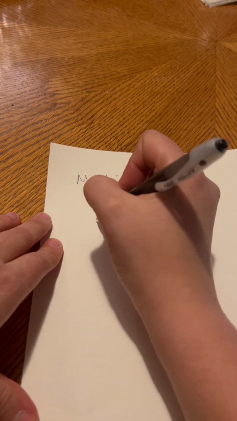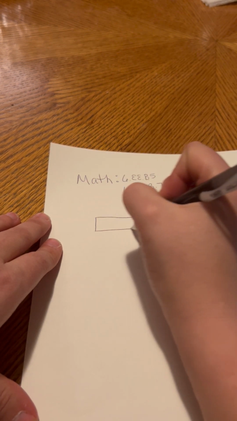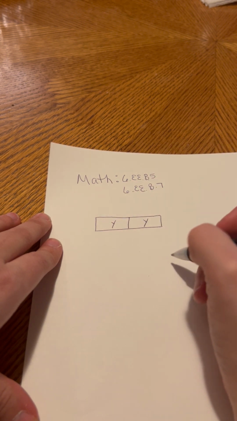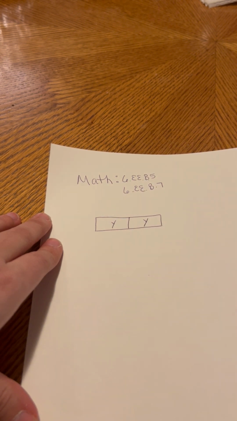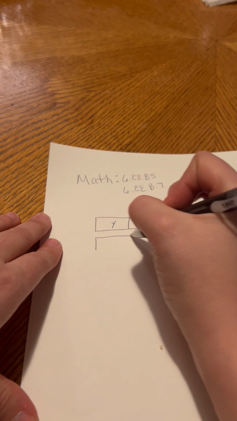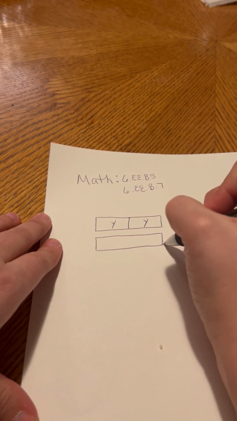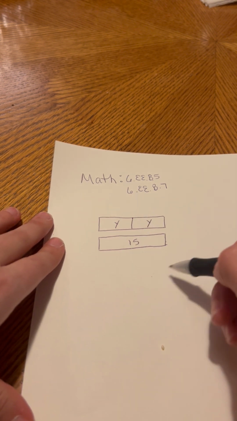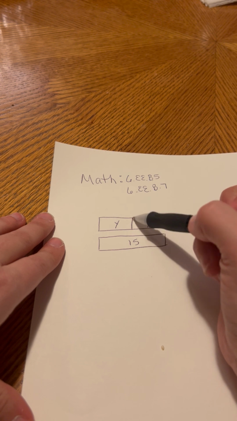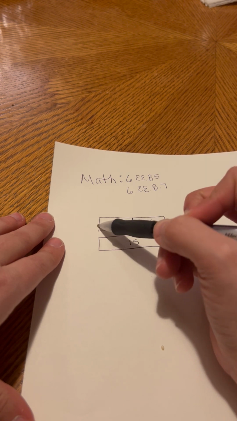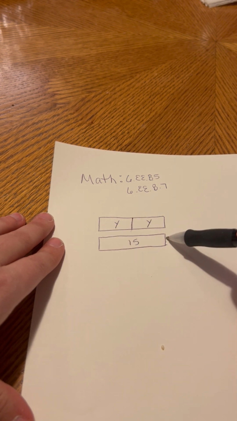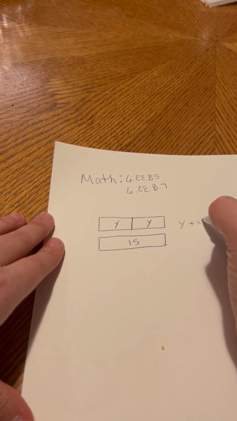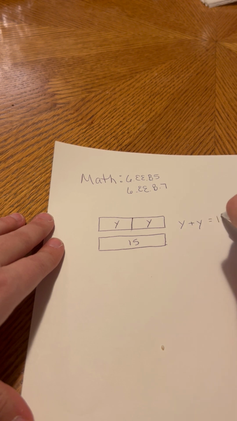So the first part we have is our problem, which is y and y. These two sets equal the same as 15. So as you can see, this is right down the middle of 15. They're both equal bars. So you could say that y plus y equals 15.